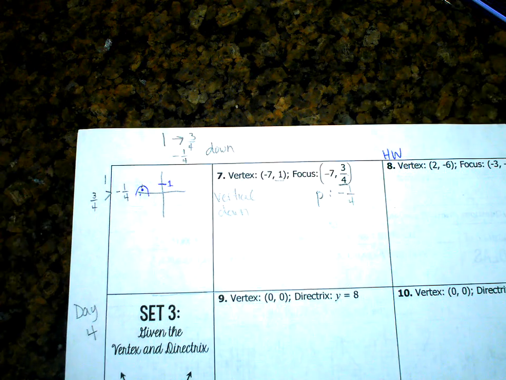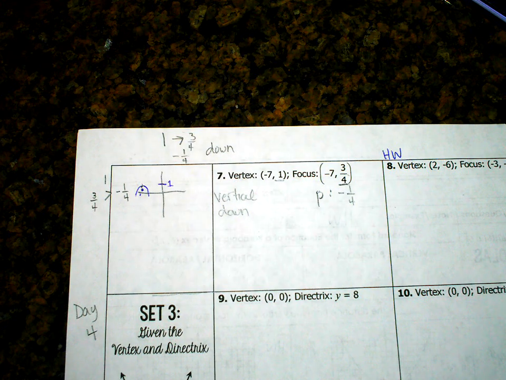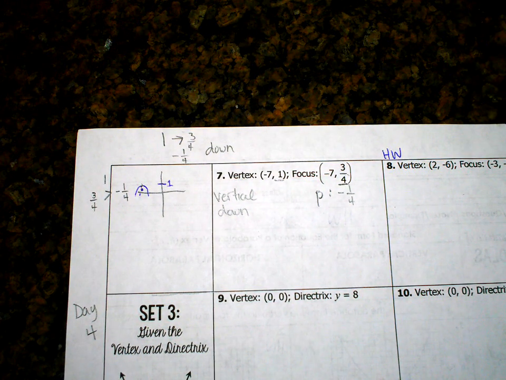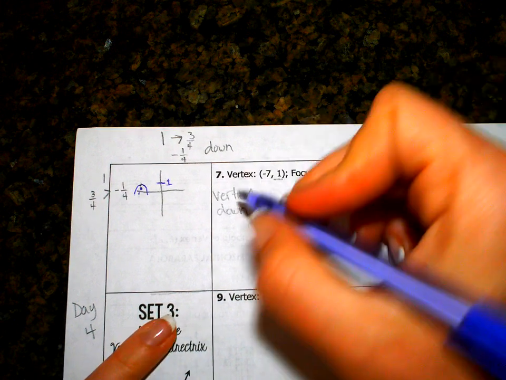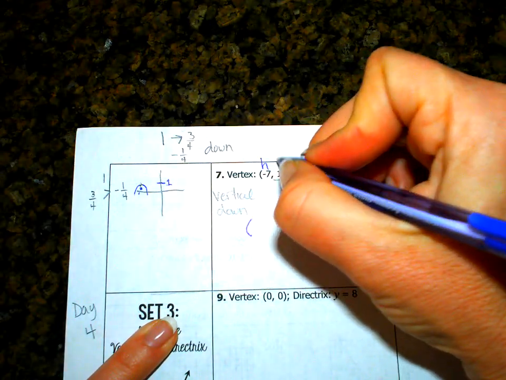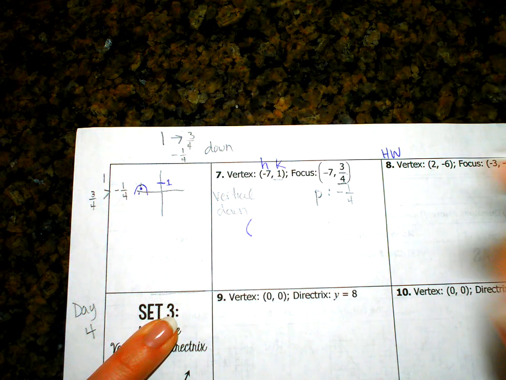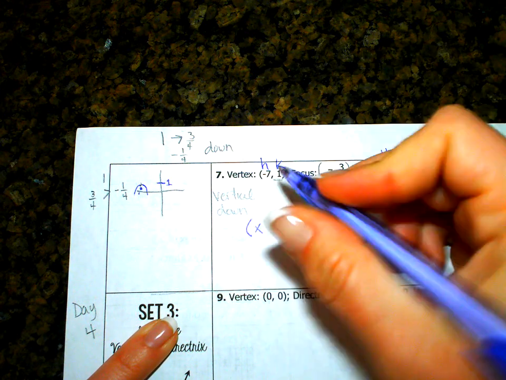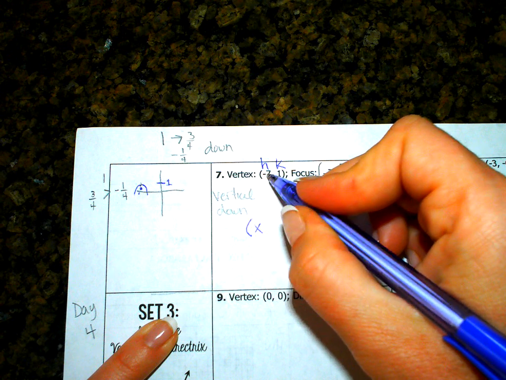So vertical and downward facing is going to be x squared. HK right there. X, what? Minus 7 or plus 7? Opposite sign.